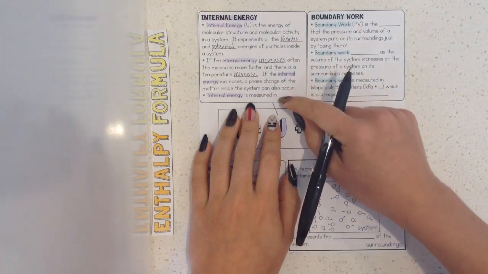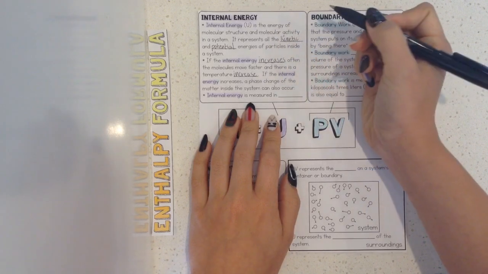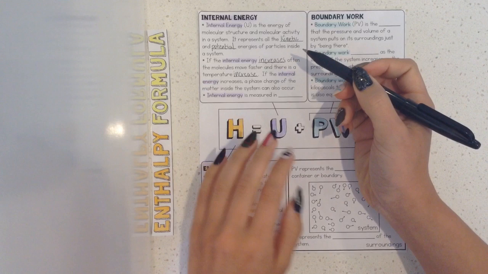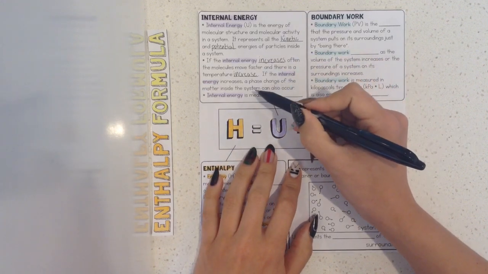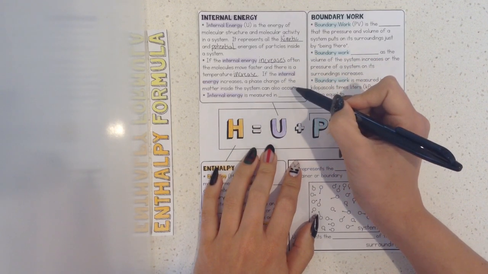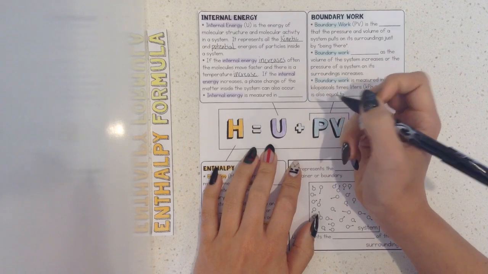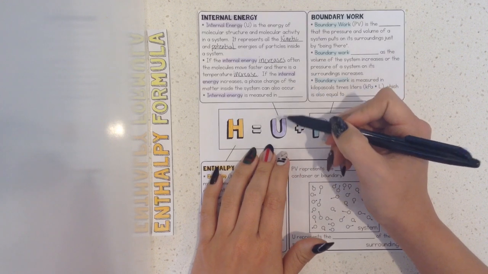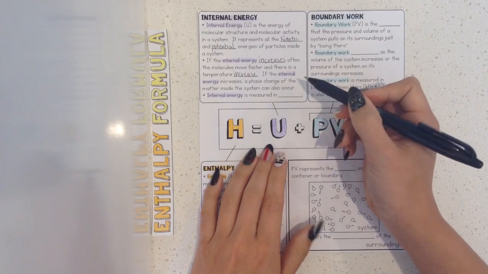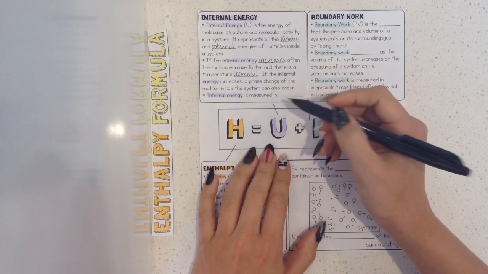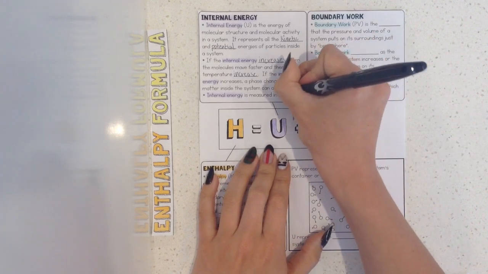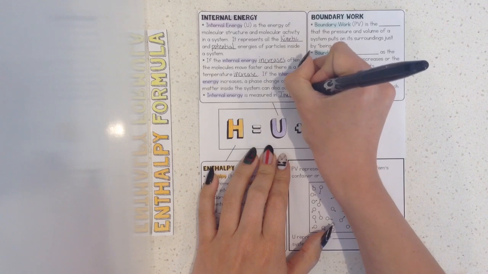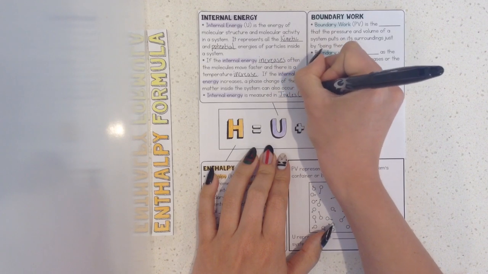And it's likely because your molecular activity has increased. Your molecules are now moving faster. An increase of kinetic energy. If the internal energy increases, a phase change of the matter inside the system can also occur. That means that we might go from being ice to liquid water. We might go from a solid to a liquid. Internal energy is measured in joules. Capital J.